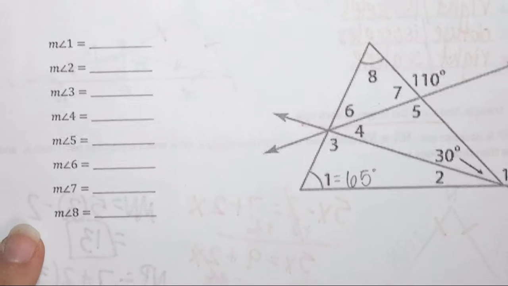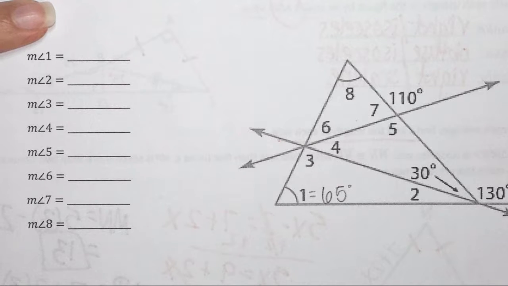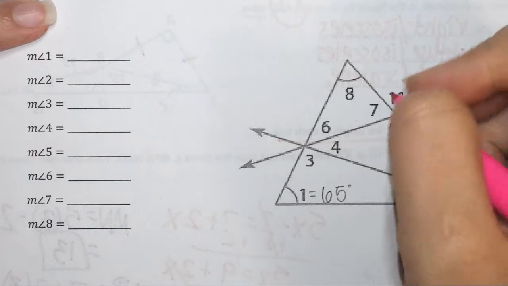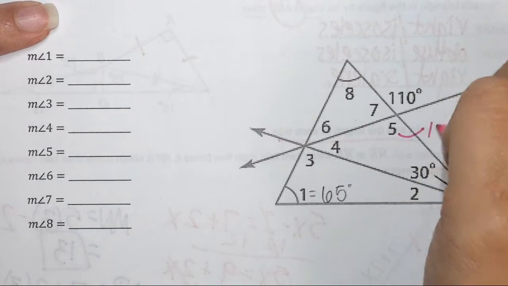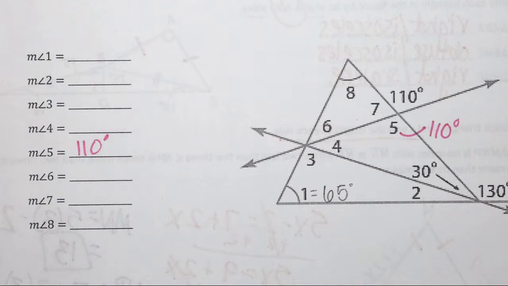Okay, now let's look at, what do you think is going to be the easiest one to find first? Number 5, angle 5. Why? Because they're vertical angles, yes. So this is 110 degrees. Now, based on that, I want you to find number 7 without me.